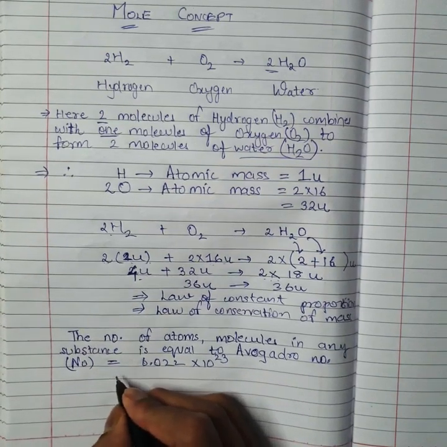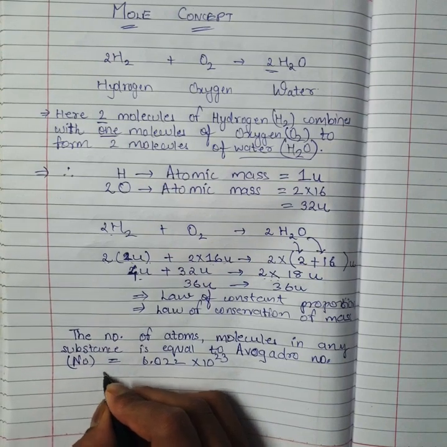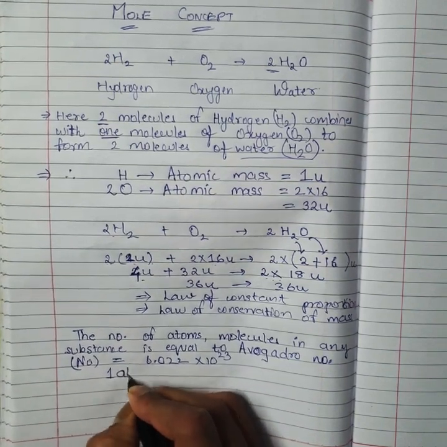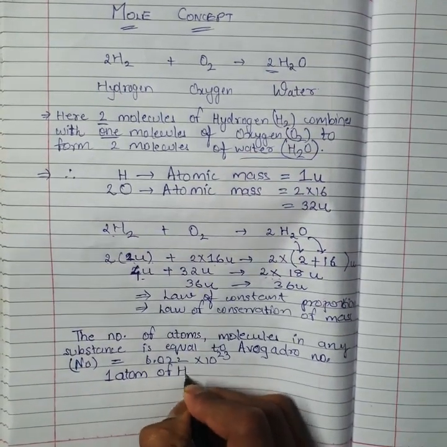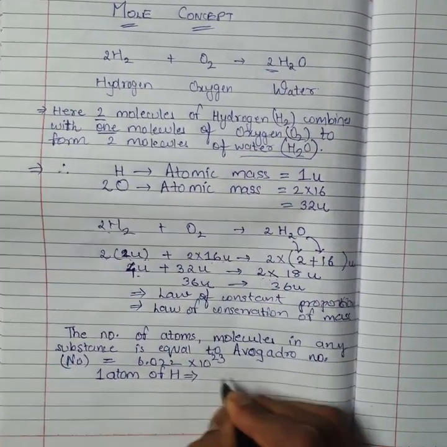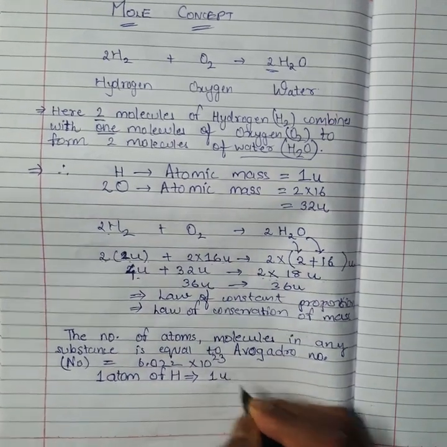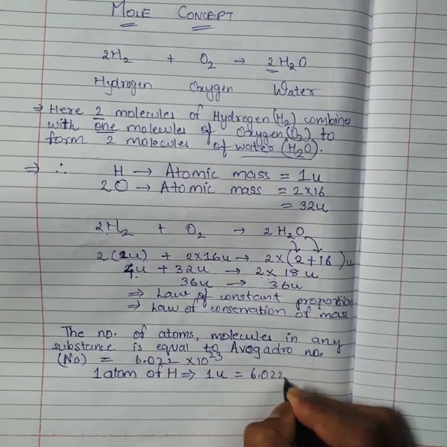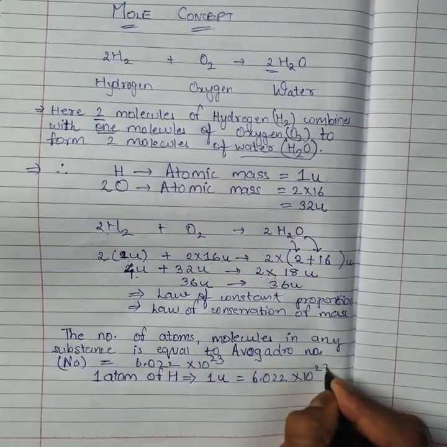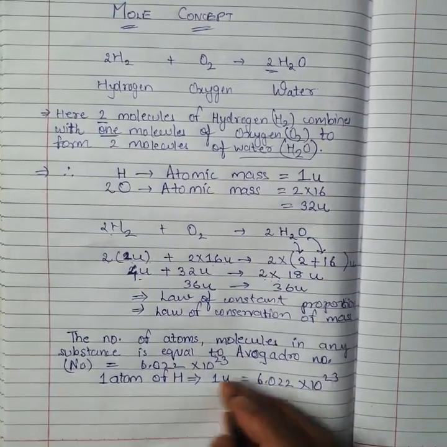So let us try to understand it with an example. If there is only one atom of hydrogen, then what will be its atomic mass? That is nothing but 1U, which is equal to 6.022 into 10 raised to 23, right?